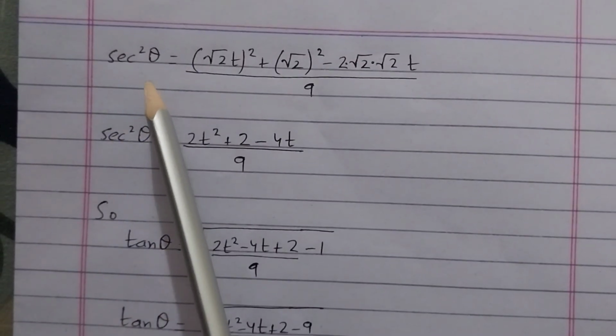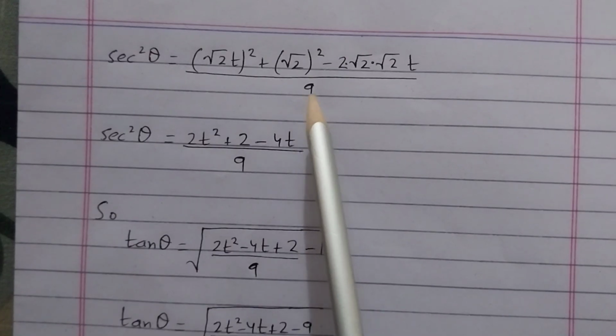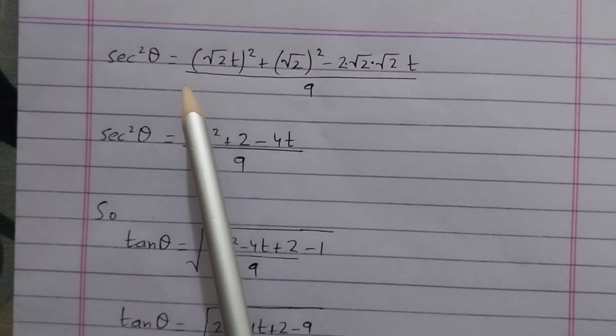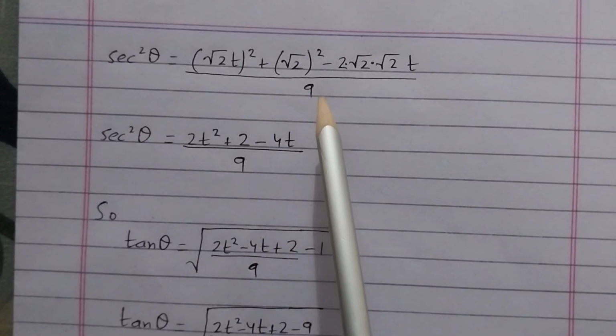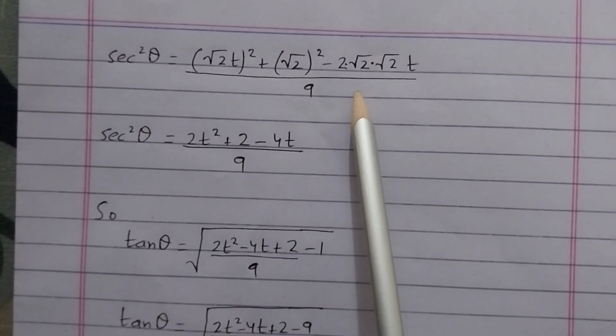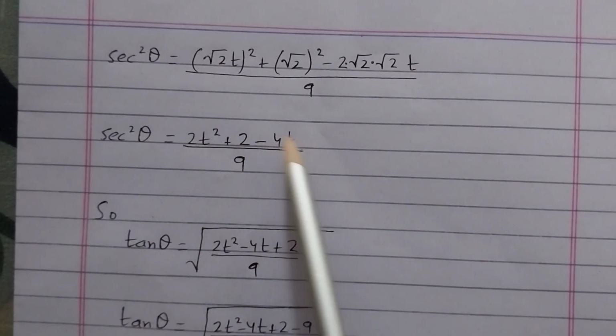We are squaring both sides. So in the denominator we had 3, so its square is simply 9, and in the numerator it will be a square plus b square minus 2ab. So square root 2t square plus square root 2 square minus 2 times square root 2 times square root 2 into t. So in the numerator we get 2t square plus 2 minus 4t over 9.